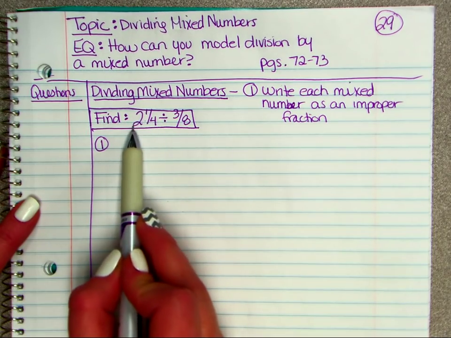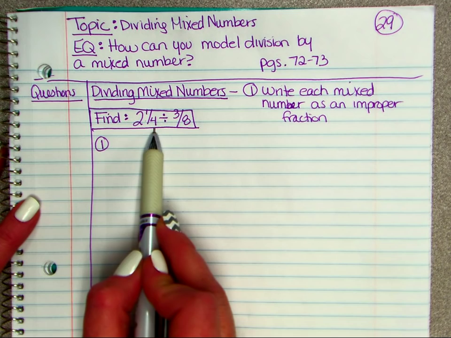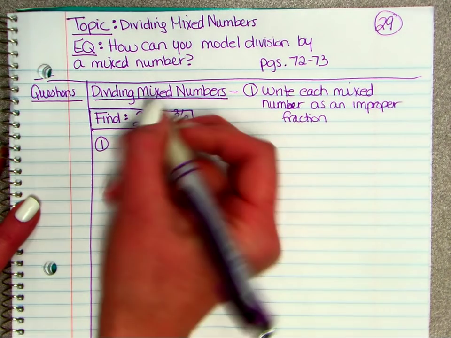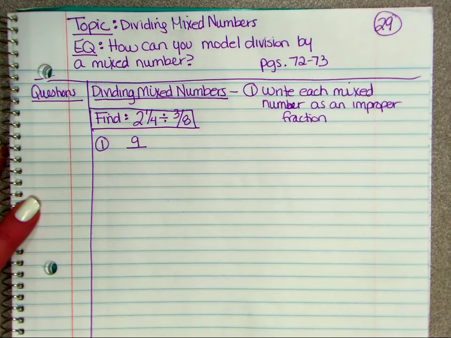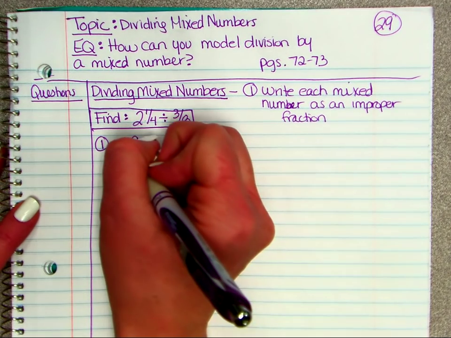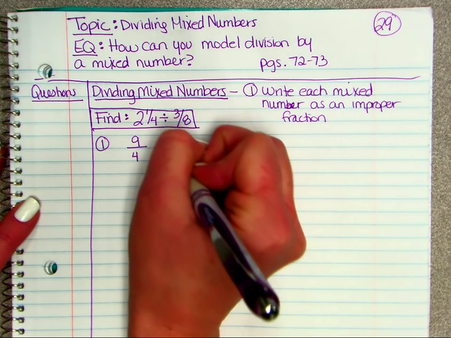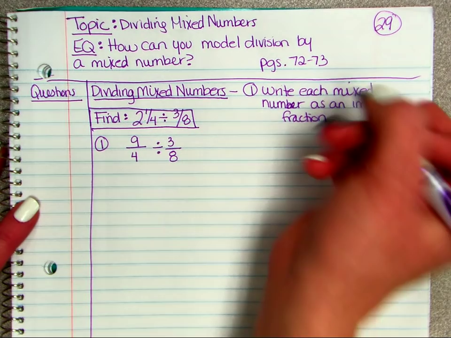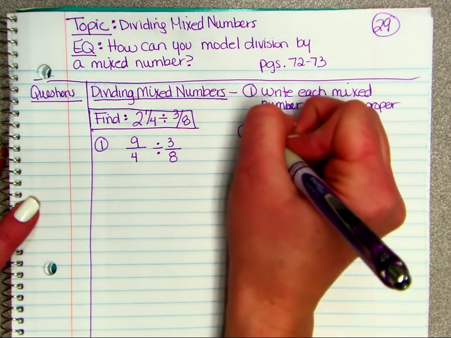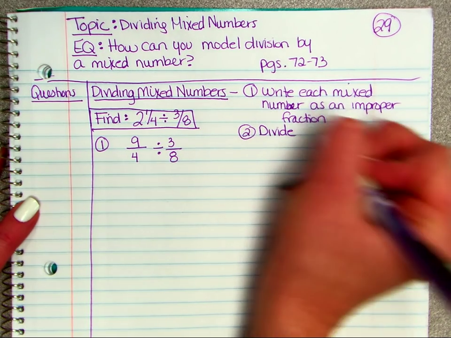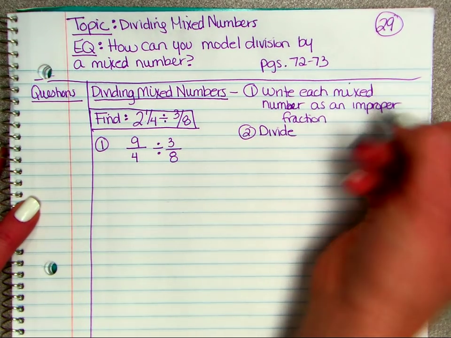So it would be 2 times 4, which is 8, plus 1, which is 9. And that becomes the new numerator. Your denominator stays the same. So that's step 1.